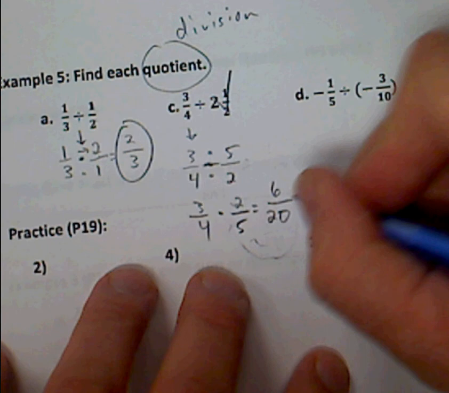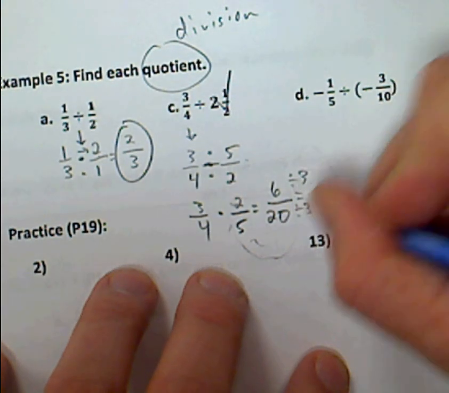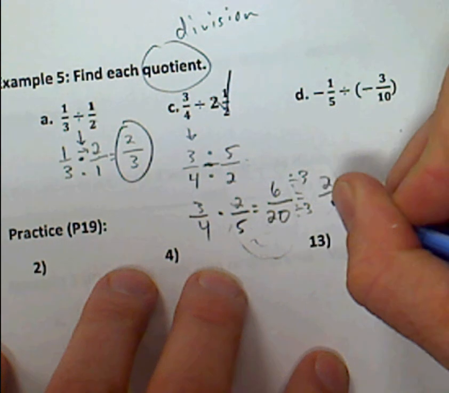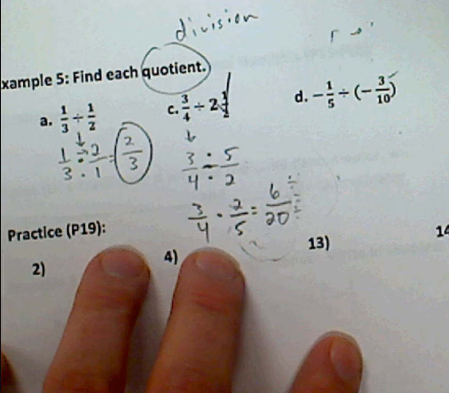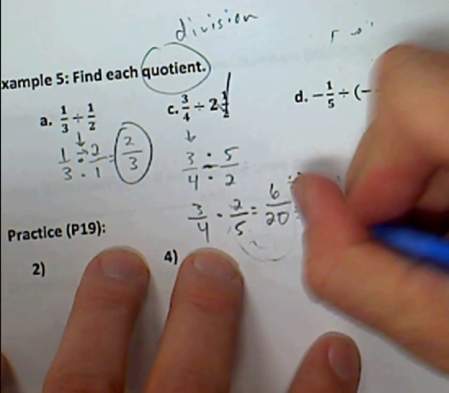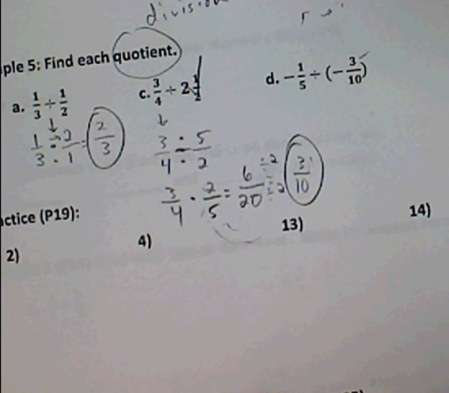So now we can go ahead and reduce this. Divide by 2. Divide by 2. I get 3 over 10. I apologize for that. That is my answer.